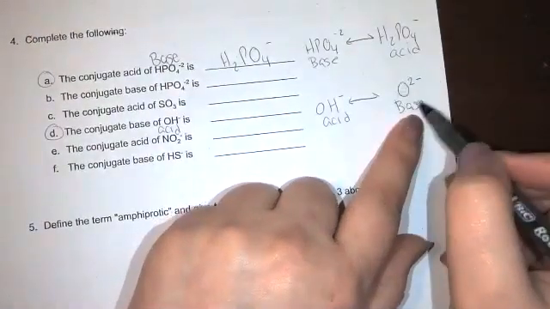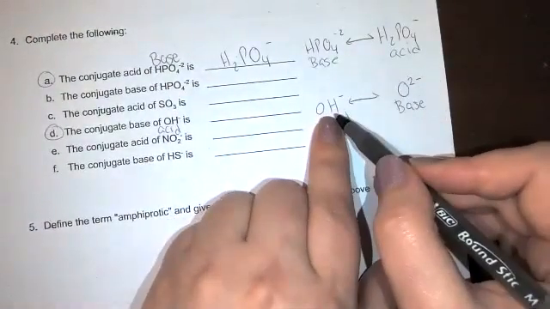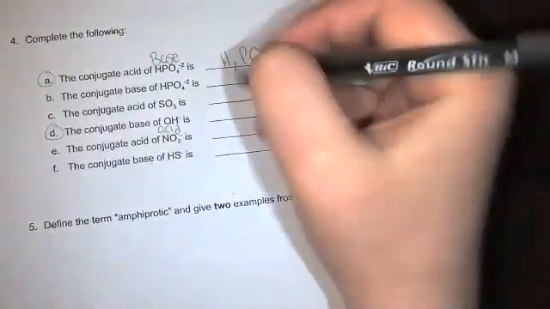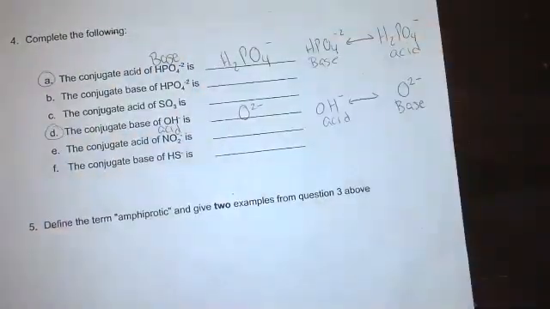This makes sense because if this was my base, I would be gaining my proton. So the conjugate base of hydroxide is an oxide ion. This is just a way that you will be able to work backwards to find the conjugate pairs.